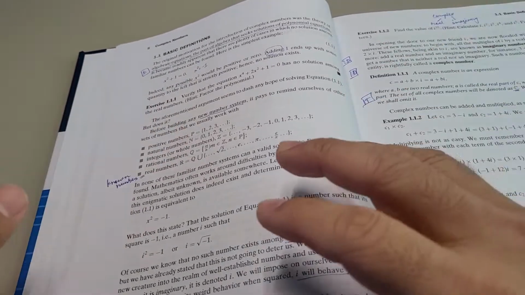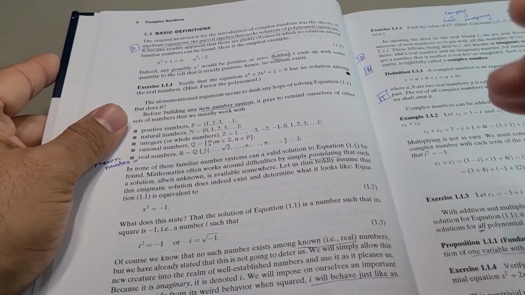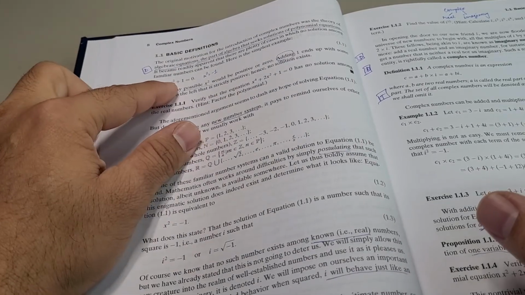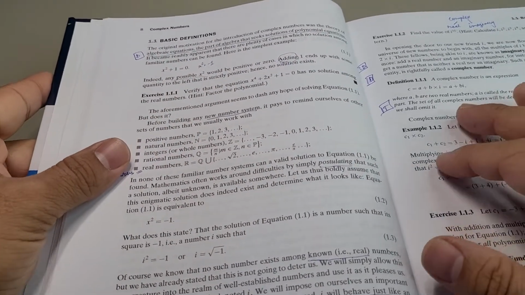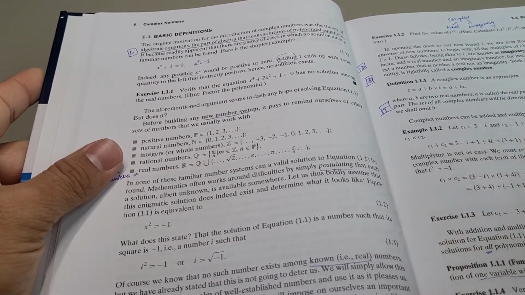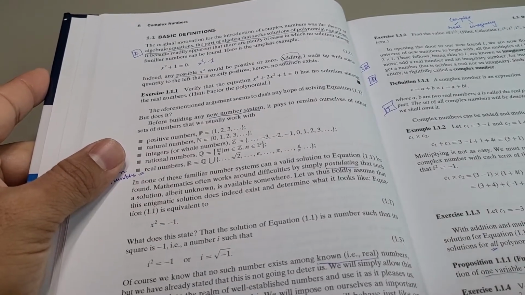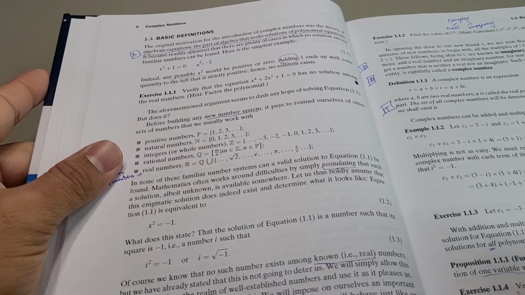So what do I mean by that? For example, let's assume there is an equation x squared plus 1 equals 0, which means x squared is equal to minus 1. So what is a possible value of x?